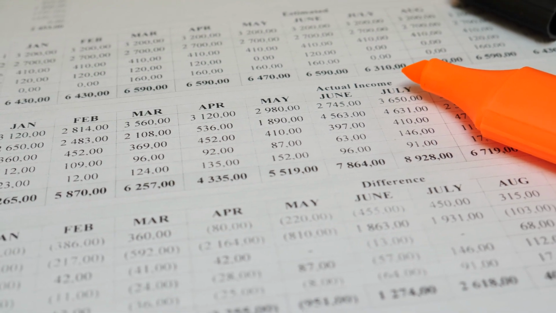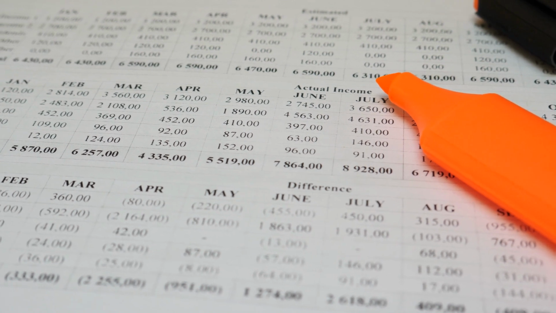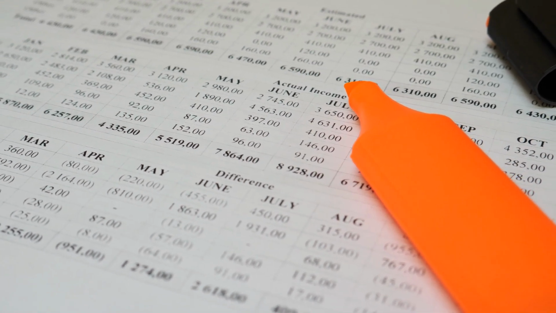Okay, fundamental analysis. What's fundamental analysis? Fundamental analysis is actually looking at the balance sheet, income statements, earnings per share, PE ratio, okay?